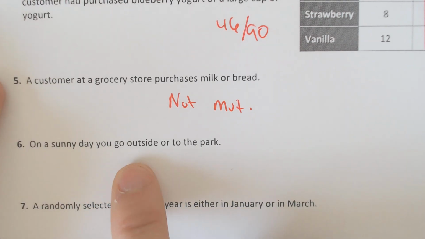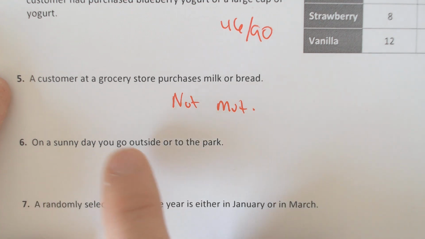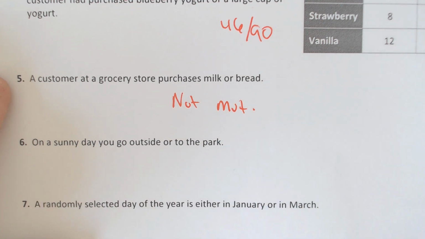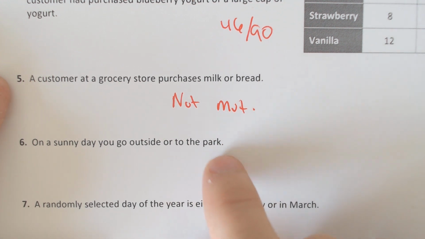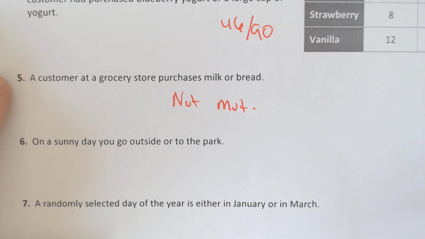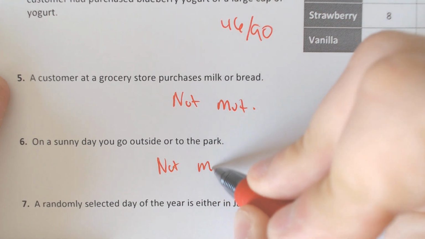On a sunny day, you go outside or go to the park. Is it possible to go outside and go to the park? Yes. Although that is kind of funny because it's impossible to probably go to the park without going outside. But it's still not mutually exclusive.